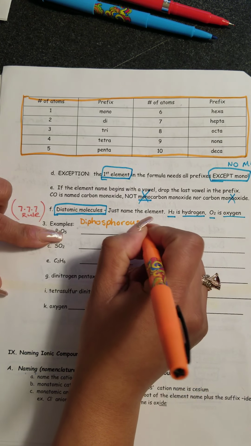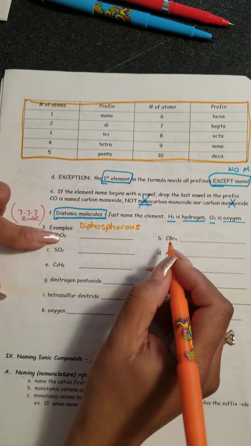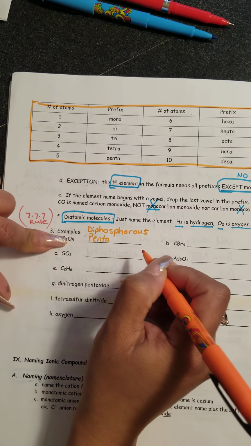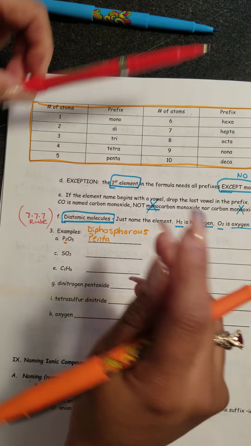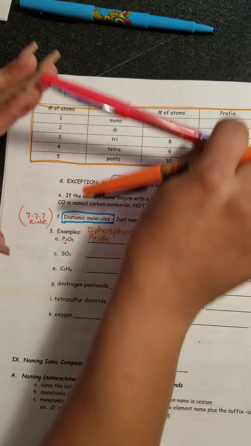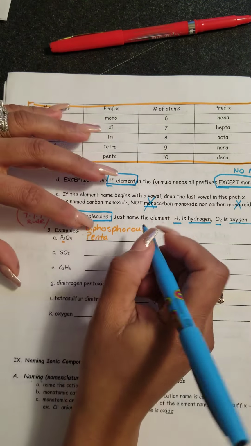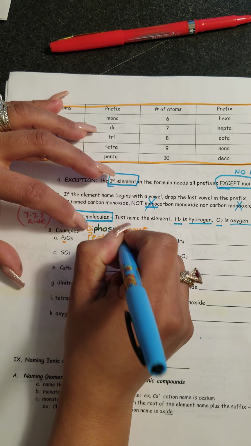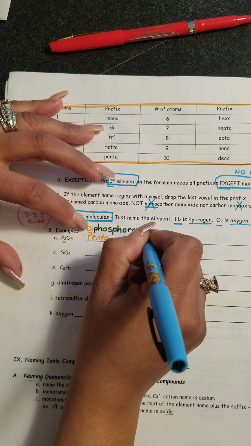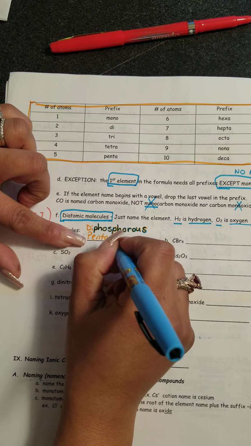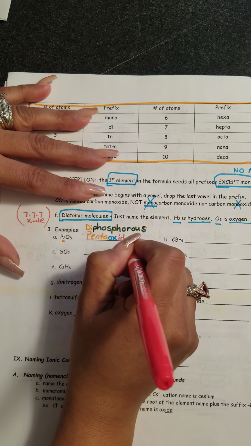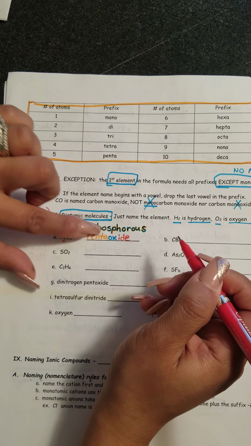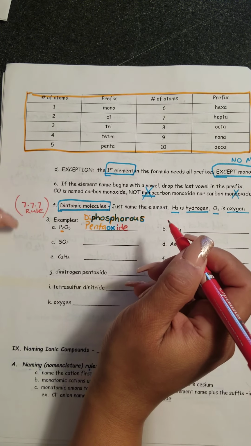There's a 5 here, so let's use the prefix. The prefix for 5 is penta. This is oxygen, so let's use the root word, ox. Let's go to penta, ox, and then there's an ending, ide, I-D-E. Okay, diphosphorus pentaoxide. Let's practice again.